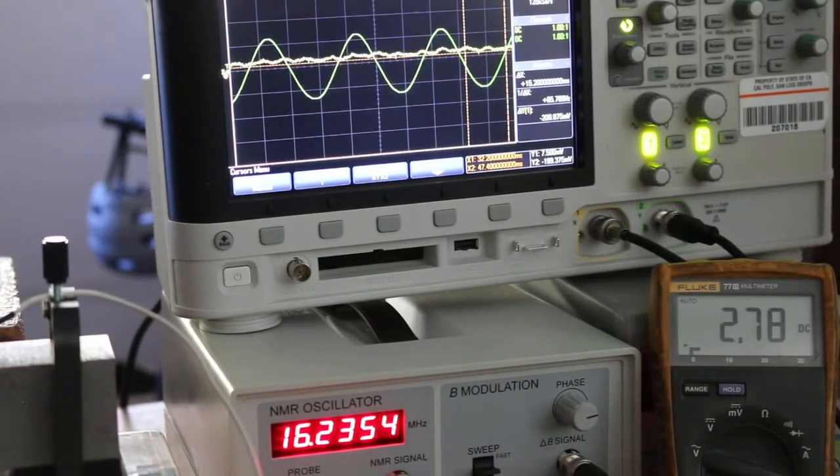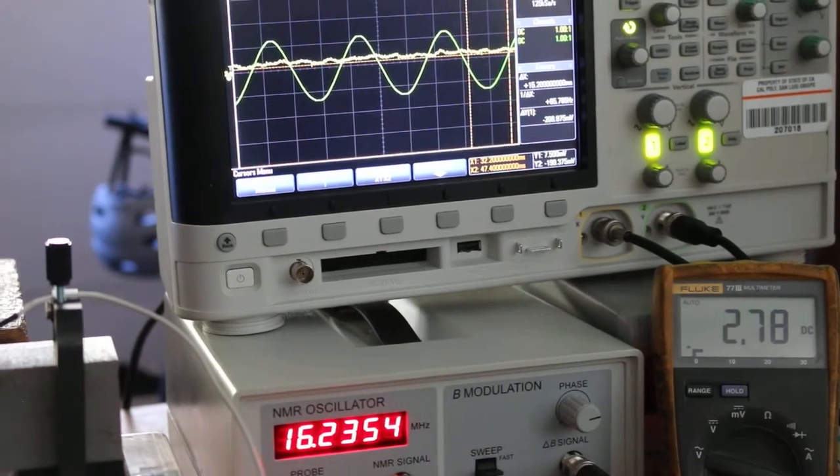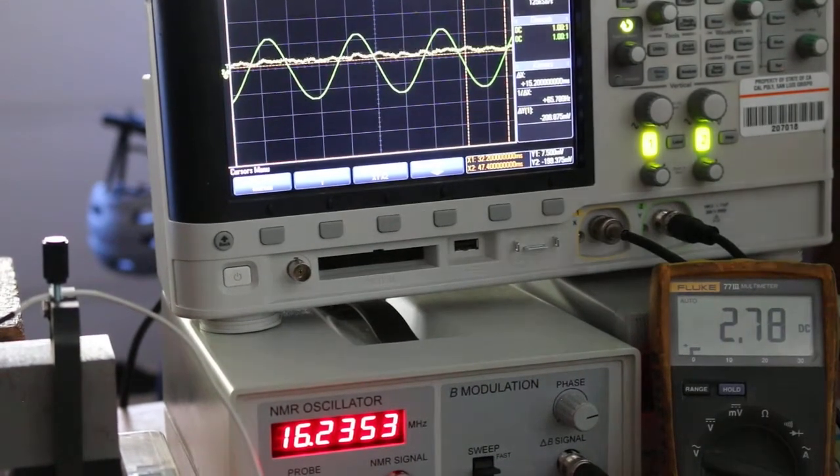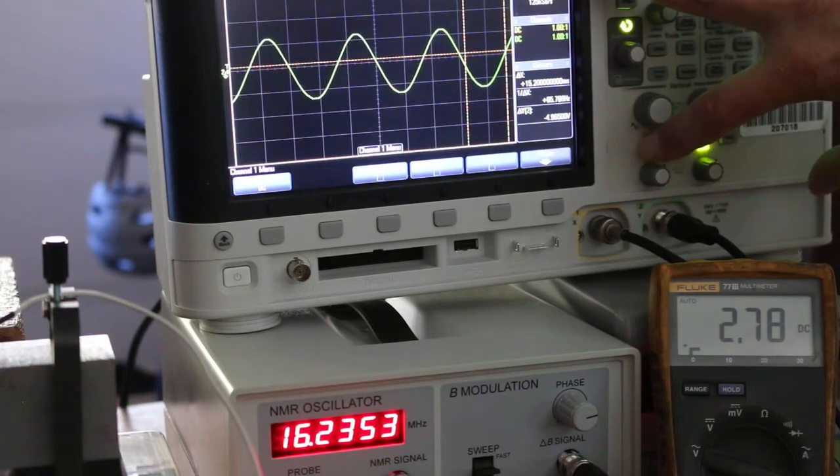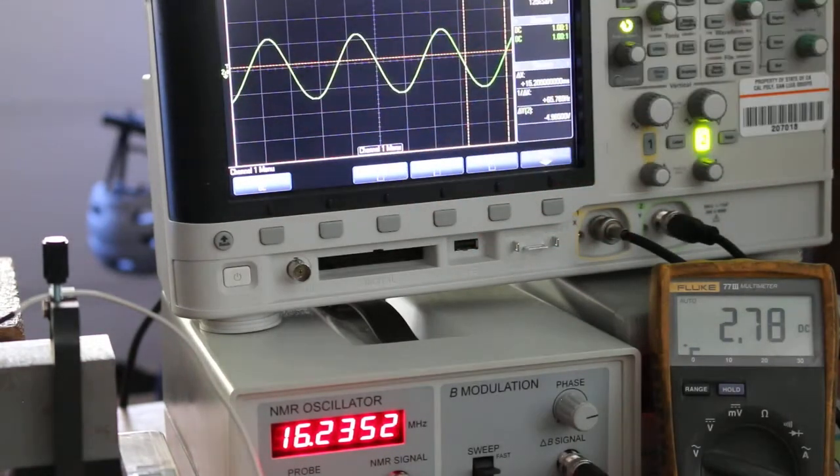So in this video then I'd like to explain a little bit about how data is taken with the continuous wave NMR that we have in front of us here. Essentially, you see a couple of things on the oscilloscope screen. Let me turn channel 1 off for a moment here. And the first thing you see is this sine wave on the screen.